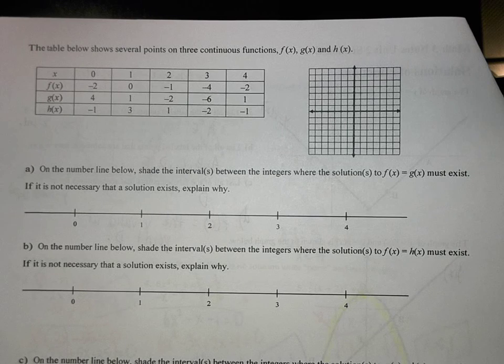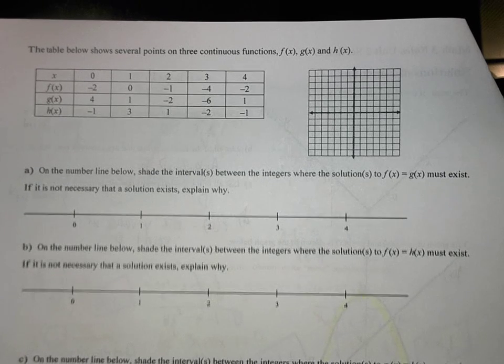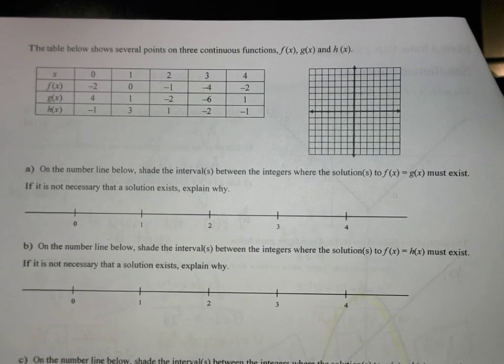Perfect. I actually have some colored pencils if you want them. So here are some colored pencils if you want to use those.